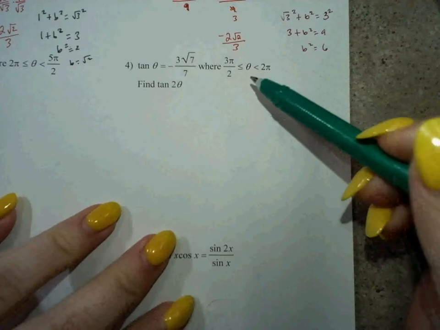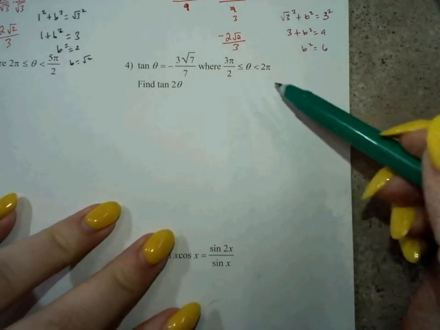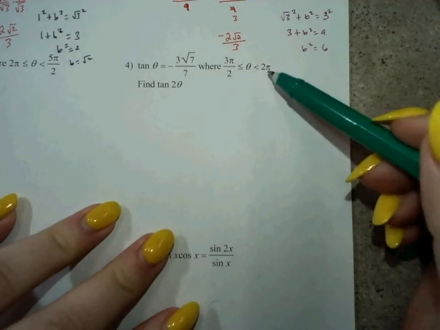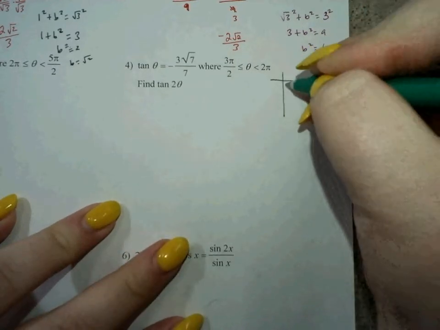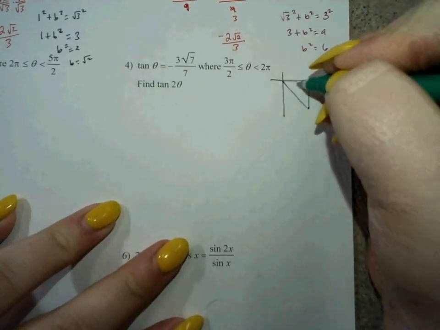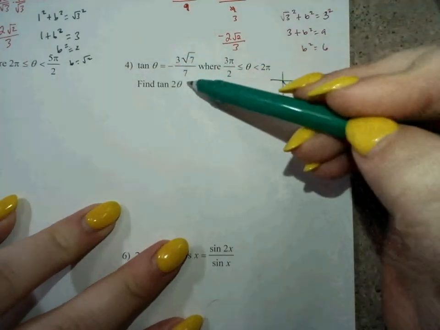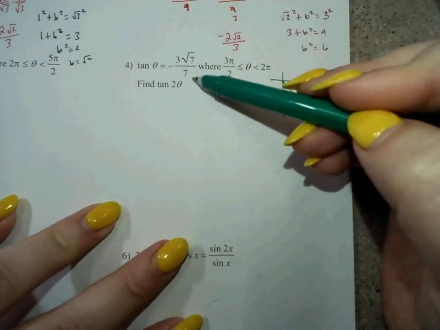Okay, again, we are in the fourth quadrant, 3 pi over 2 to 2 pi. So I'm going to go ahead and draw the fourth quadrant, draw a triangle. Now let's talk about this, negative 3 root 7 over 7.